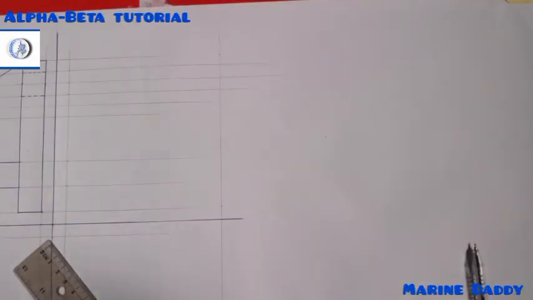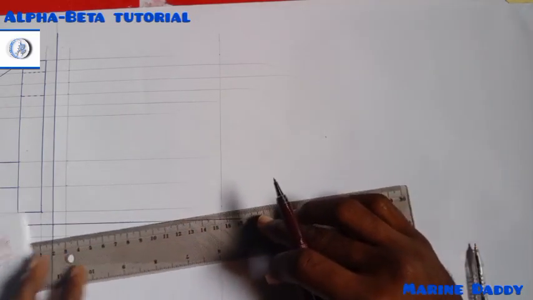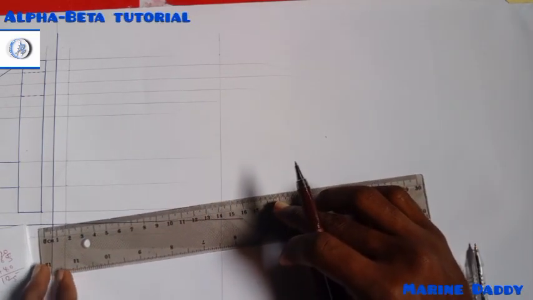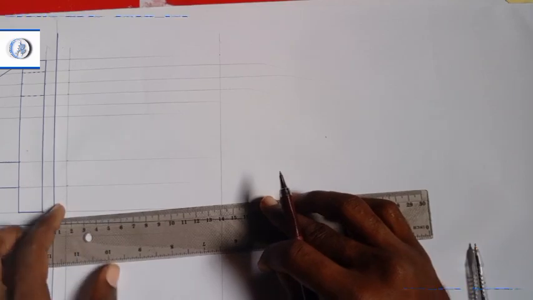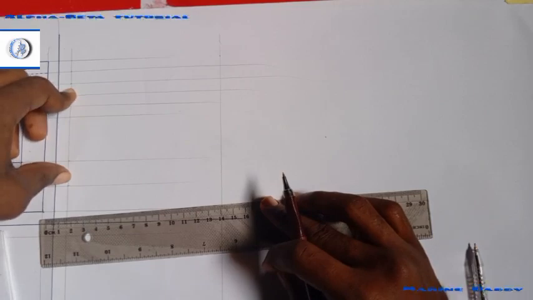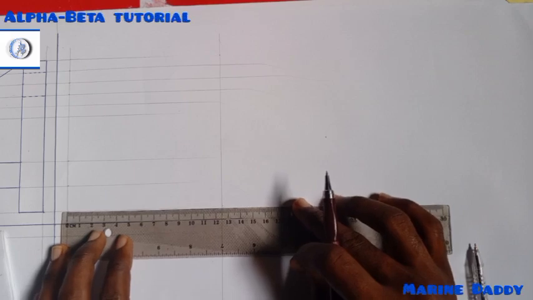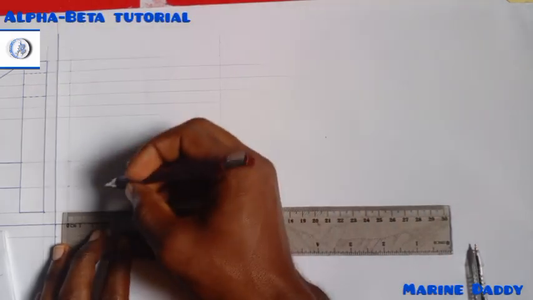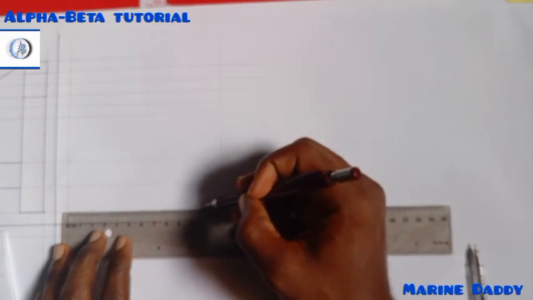Yeah. So once I'm done with that, the next thing I need to do is, just as I'm having center to this place, right? So I will also create 20 here. I'll measure 20 to this place, 20 to this place.